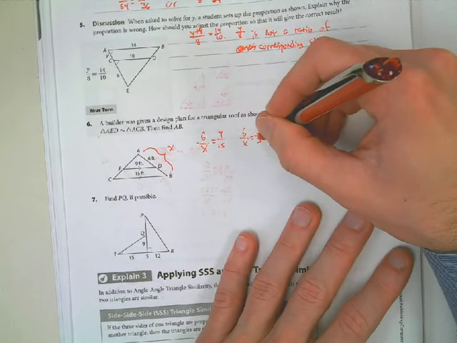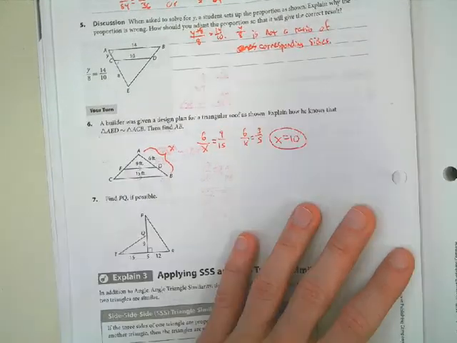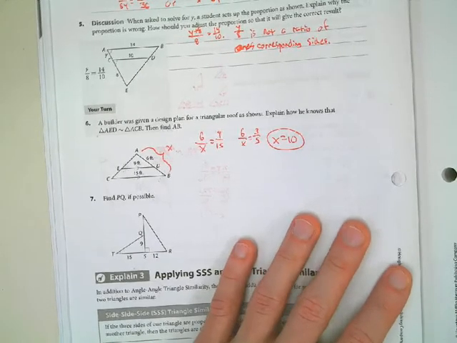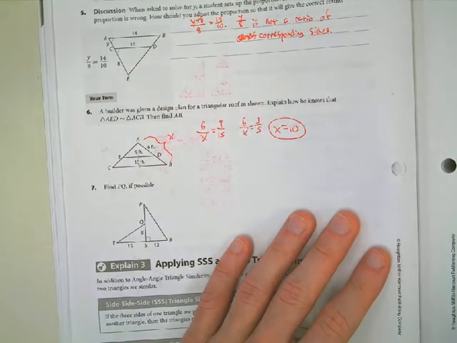Yep, you also could have cross-multiplied there and solved, but that works too. So X is 10. Okay, which is then AB, right? AB is X, so that's 10. All right, great job, Patrick. Thank you, sir. All right, let's go to Michael.